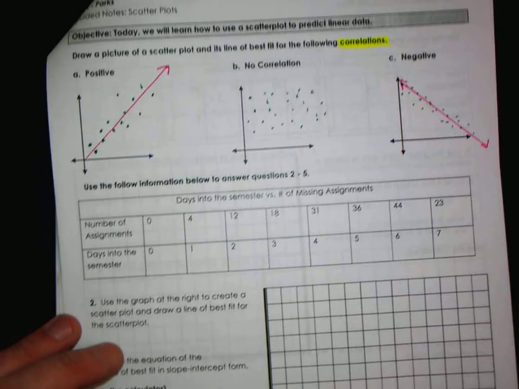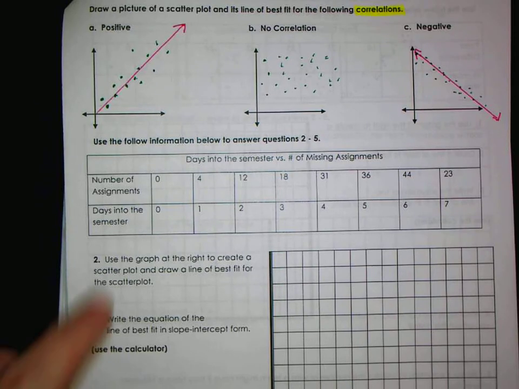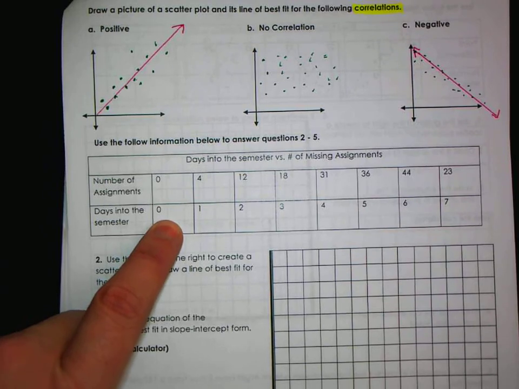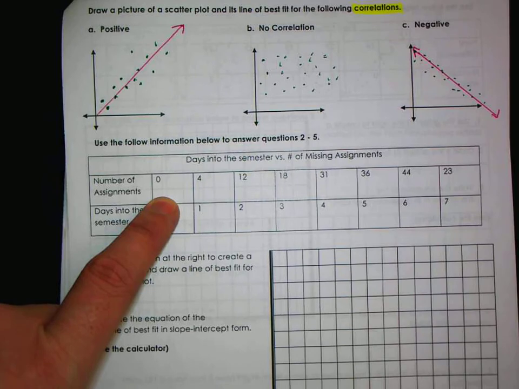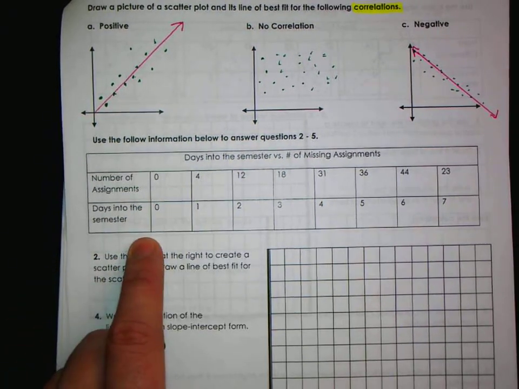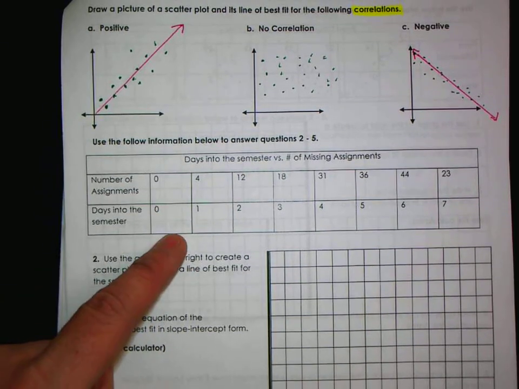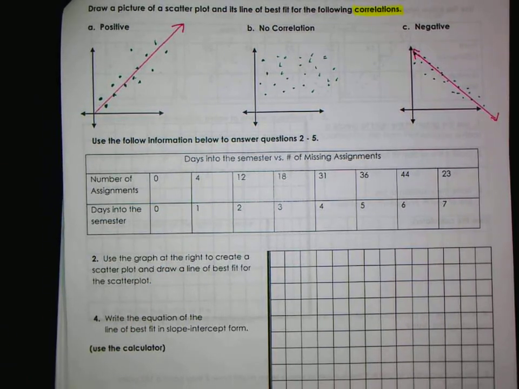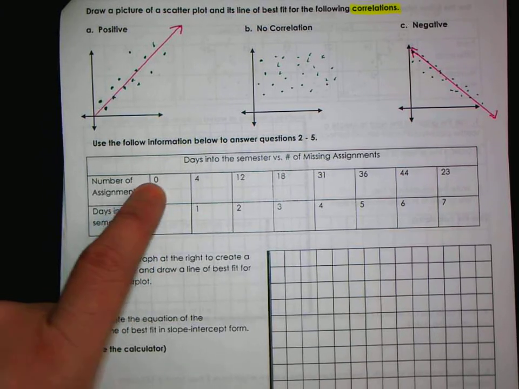Next, I have a table, and days into a semester, this kid started the semester and had 0 missing assignments. That's what it says, missing assignments. That makes sense. When you start a class, you don't expect to already have stuff due. Now I went to Sumner and we had homework over the summer, like books to read, and that's different. But when you start a class, you expect to have no missing assignments.